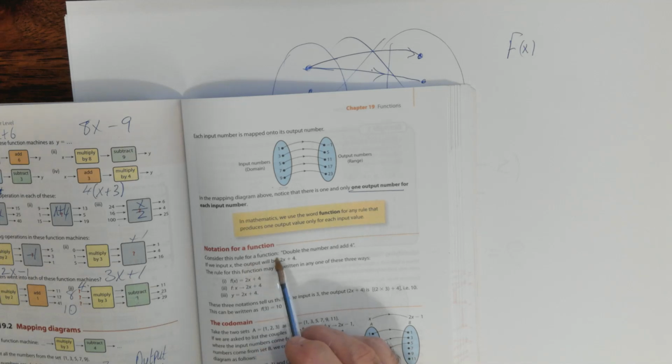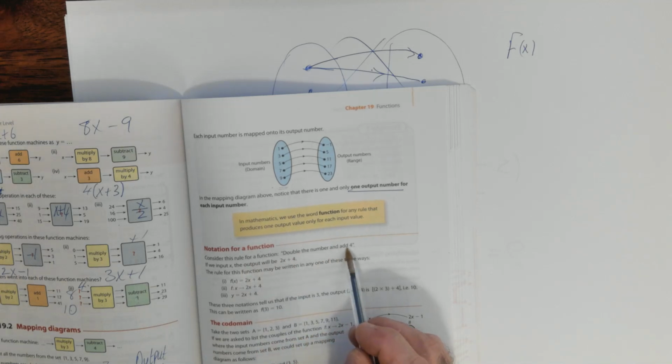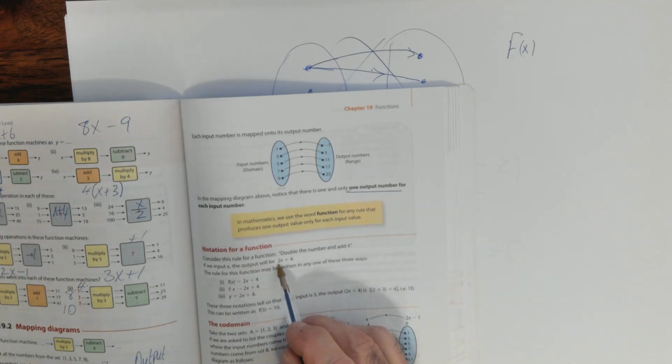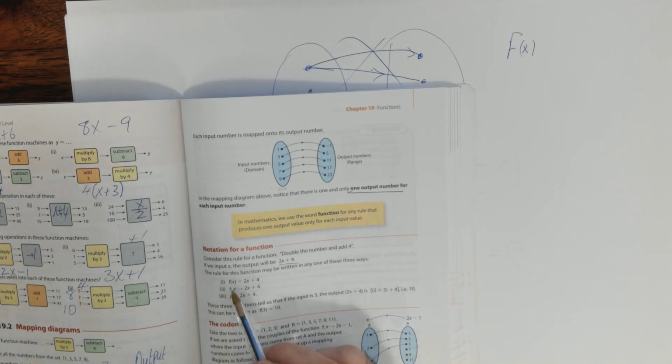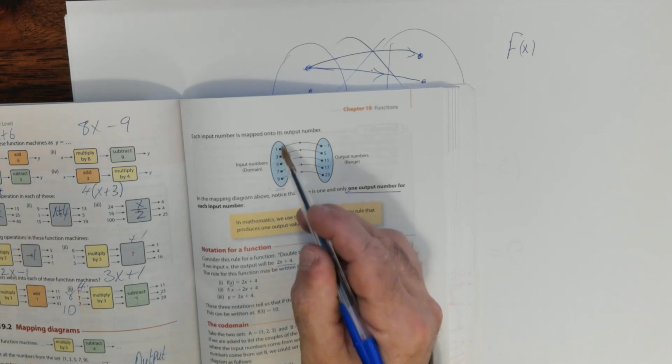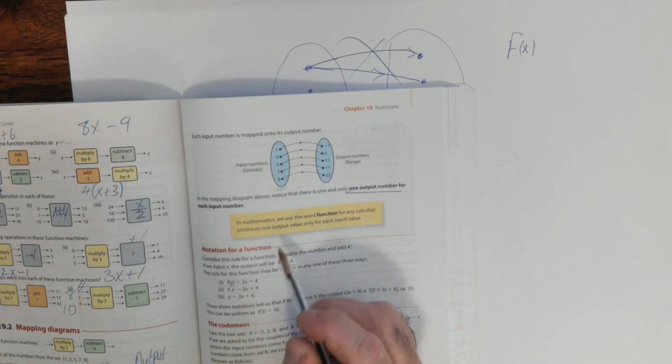So consider this rule for a function: double the number and add 4. Great. And what does it look like mathematically? The expression is 2x plus 4. Okay, the notation is f of x equals 2x plus 4, where x is really the entire domain. It can be the entire domain.